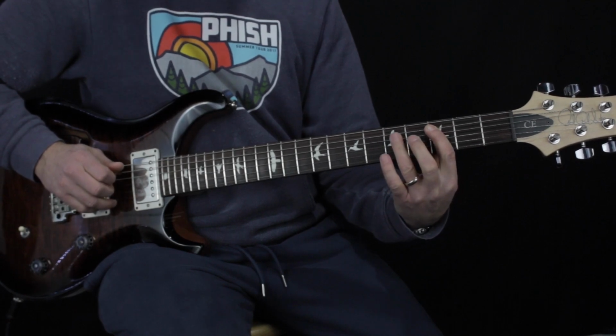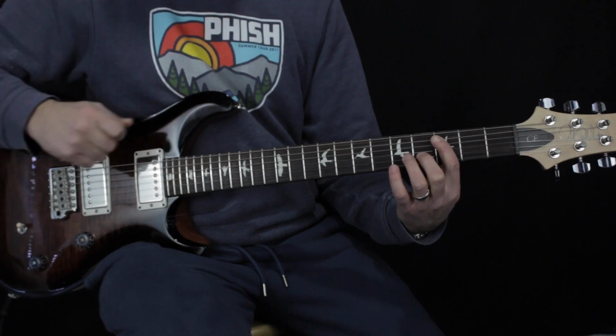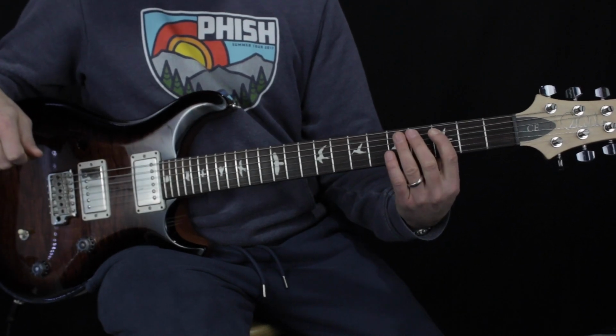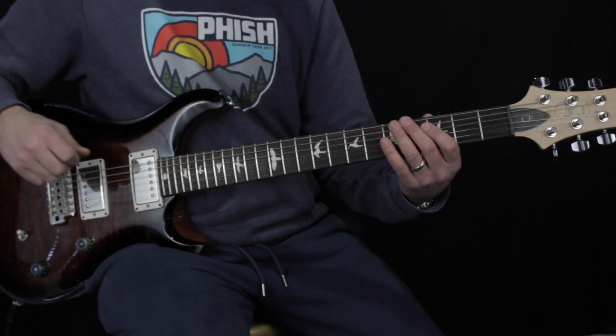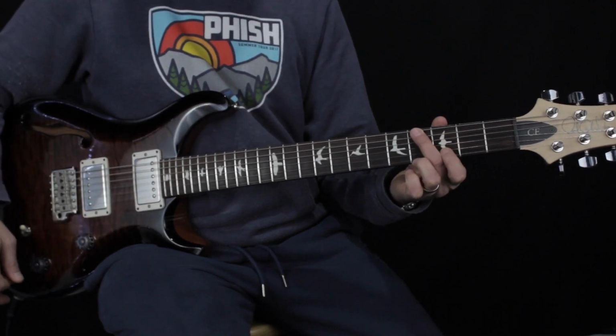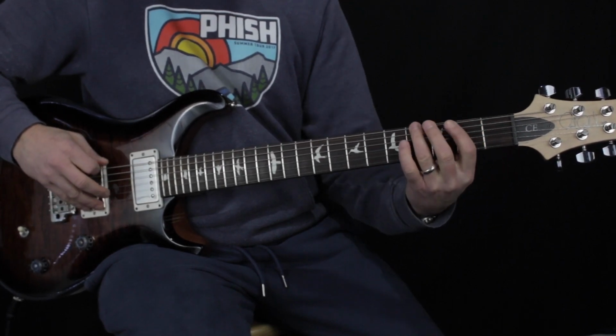And there's a really interesting thing with it. Not only can you think of it as the half whole diminished scale, but you can also think of it as a Lydian dominant kind of vibe, because you have, let's say here's our root, that's A flat. Now the flattened 7th is G flat. That's what I just started with.